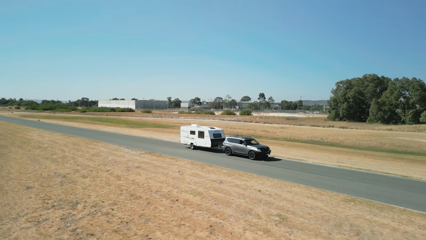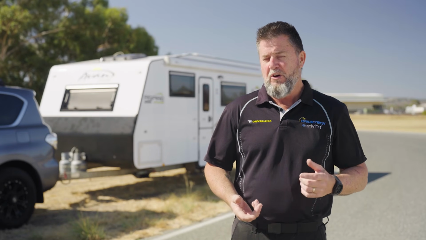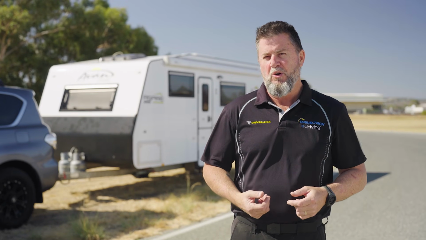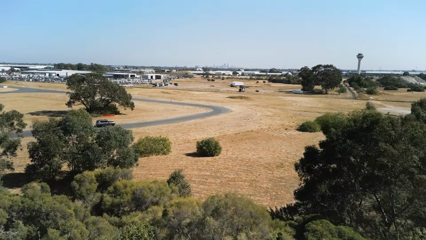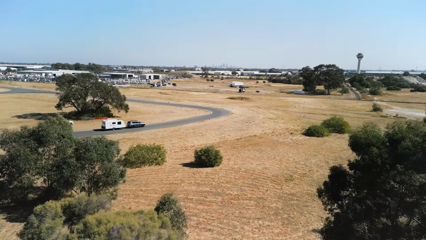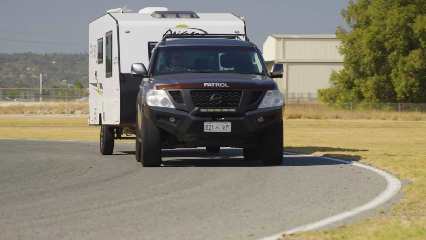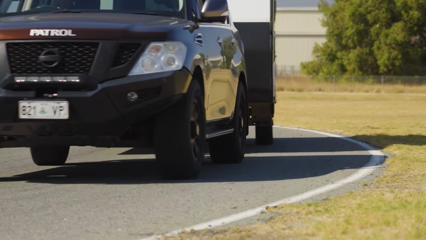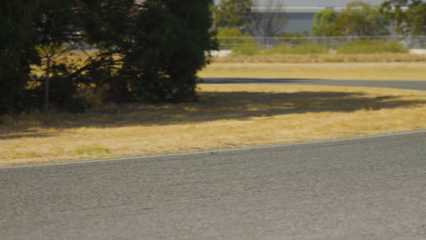Up to now, we've looked at ways that we can manage the sway. So let's now look at an electronic option with electronic stability control. Electronic stability control can come as a standard fitting to your caravan, or it can be purchased as an aftermarket option. This system has numerous sensors which monitor caravan stability, and if it starts to get out of shape, it activates immediately. Unlike the manual activation of caravan brakes, this system can apply brake pressure to individual wheels to prevent lockup.